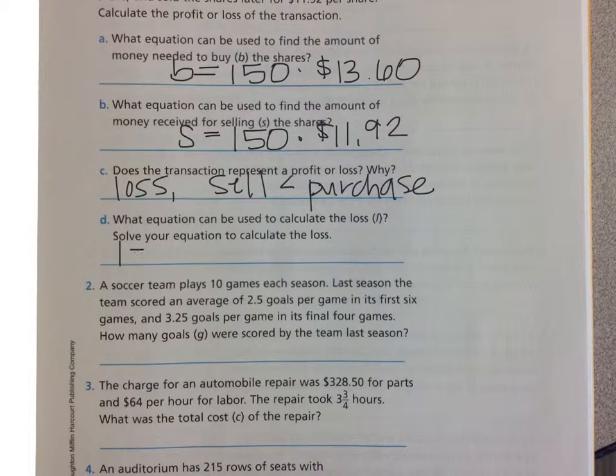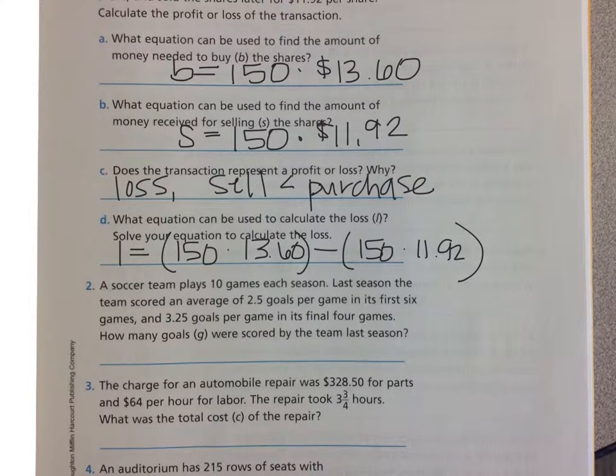Our loss equals both of our equations, 150 times $13.60 minus 150 times $11.92. My answer would be $252.